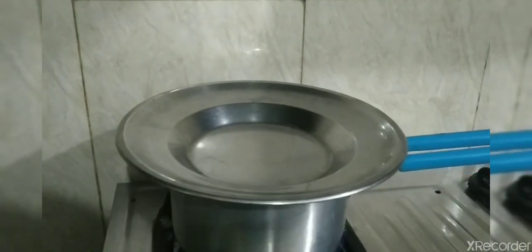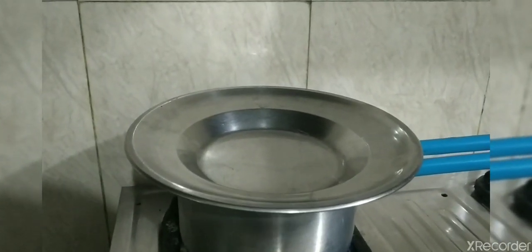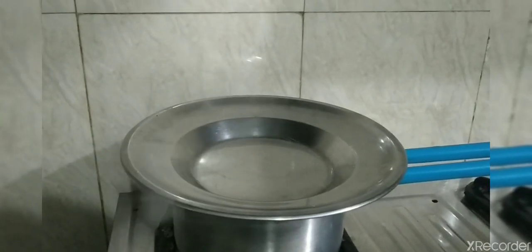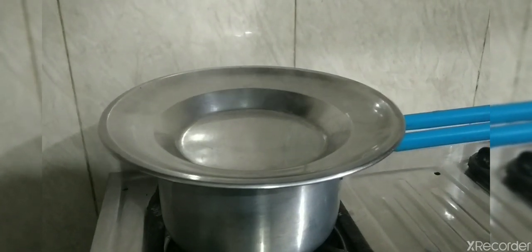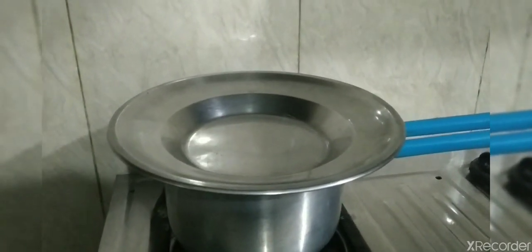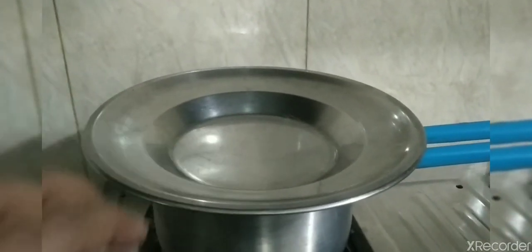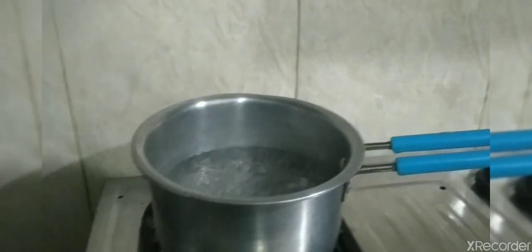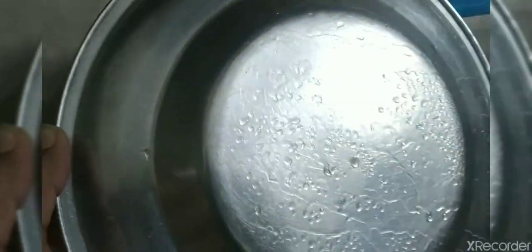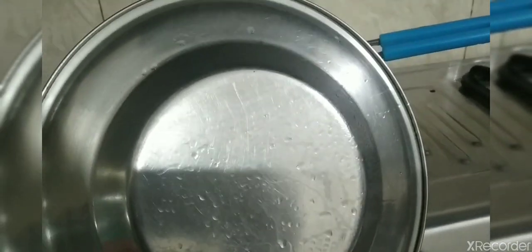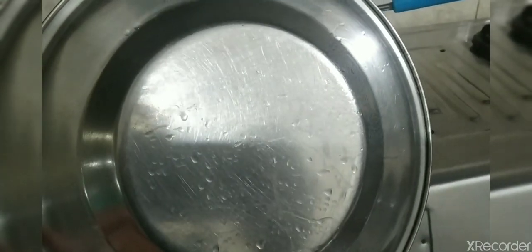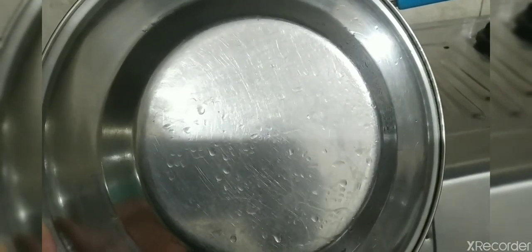Now children, if I cover this pan with a lid which is cold, what will happen? The vapors of water will come in contact with the cold surface of the lid and they will change into water droplets. You can see here the drops of water. This process, when the vapors change back into the liquid form of water, is known as condensation. So this is the next change of state.